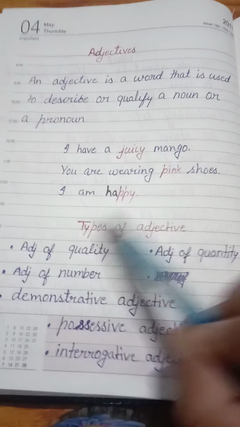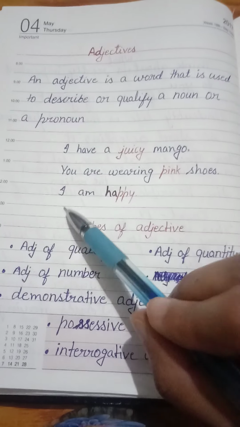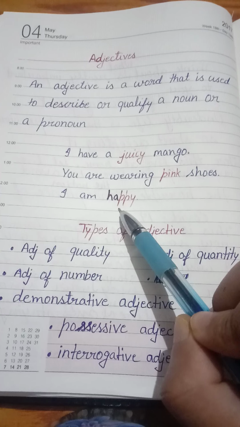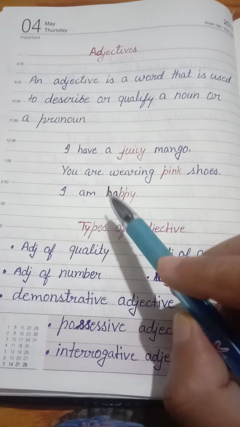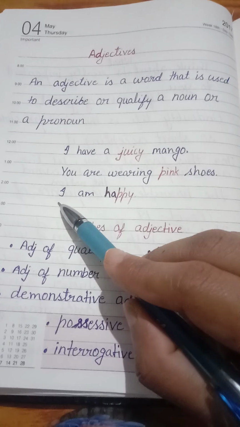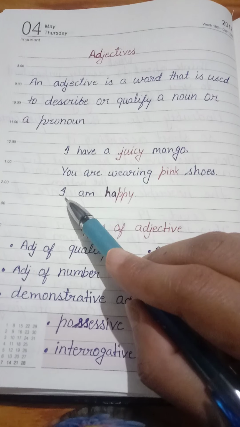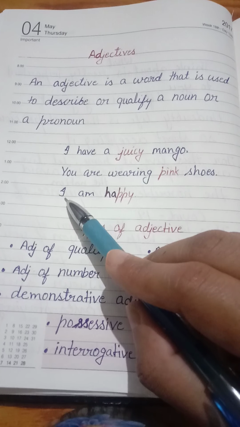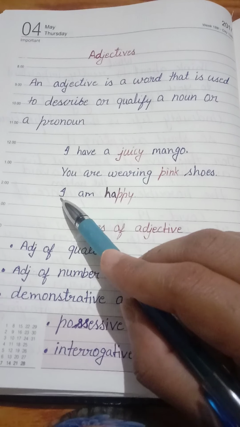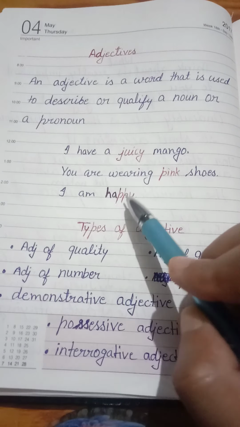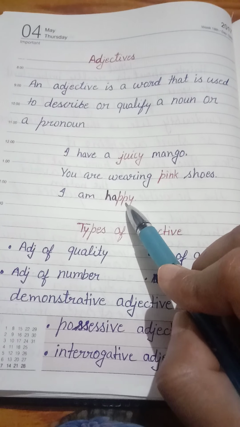Look at the next example: I am happy. Here happy is a word which is describing I. And as you know, I is a pronoun here. You can write anybody's name as well. So it is describing the pronoun. So happy is an adjective here.